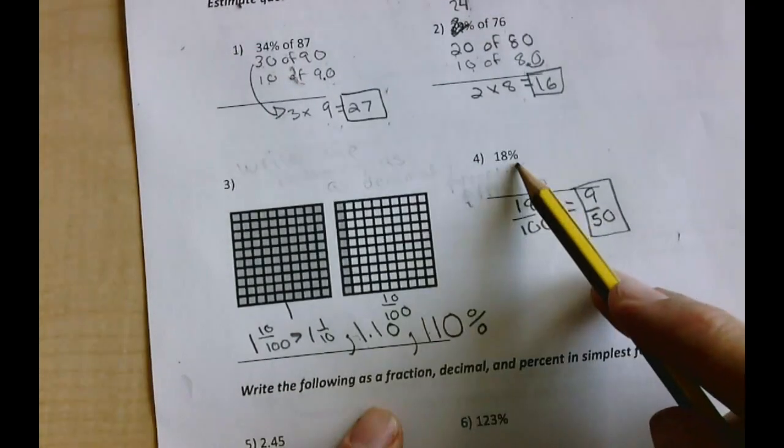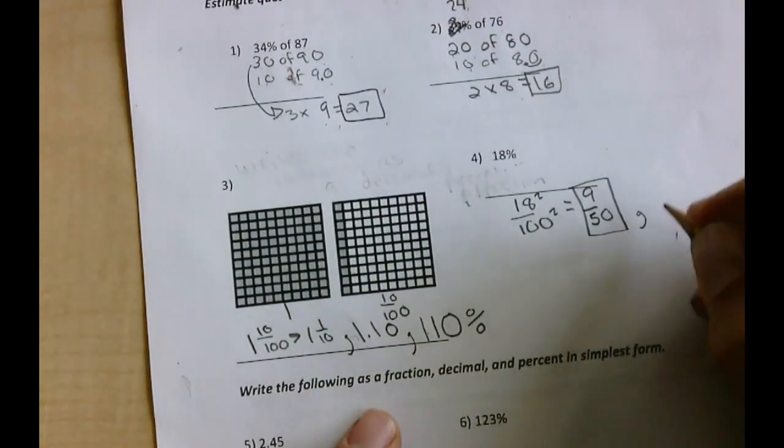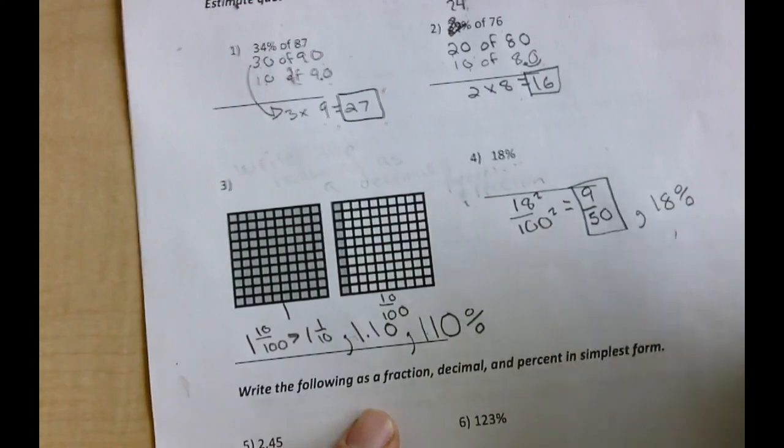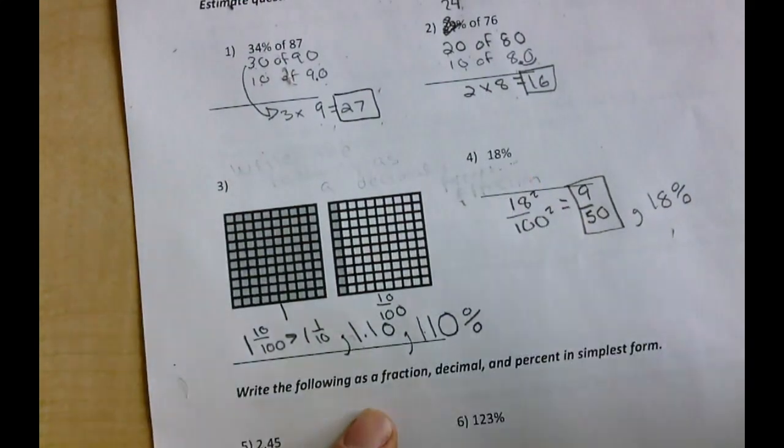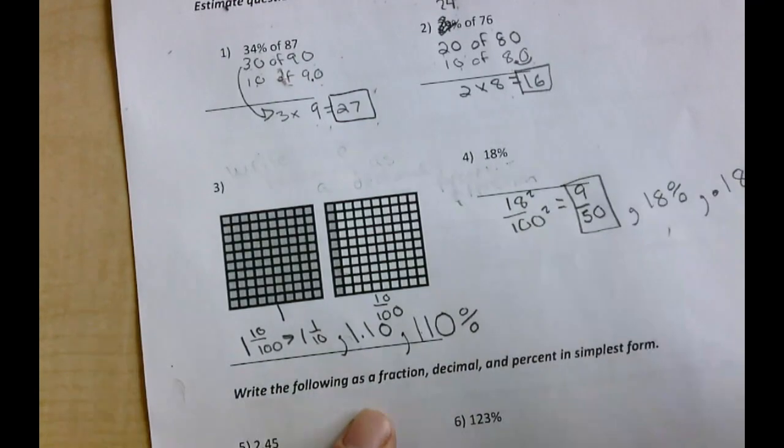Now it's already a percentage, so I don't really have to do much of anything with that, but I'll write it down here anyway. 18%. And then as a decimal, it's going to be 0.18.